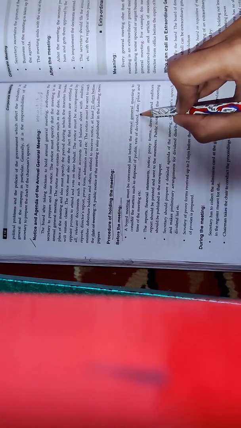Now next is procedure of holding the meeting. Now let's look into what is the procedure for holding the meeting. Before the meeting you should make sure that the board meeting is convened just before the annual general meeting. Okay, whatever board meeting is there, it should be kept before the annual general meeting to consider the matters regarding your profits or rate of dividend or place, timing, etc.